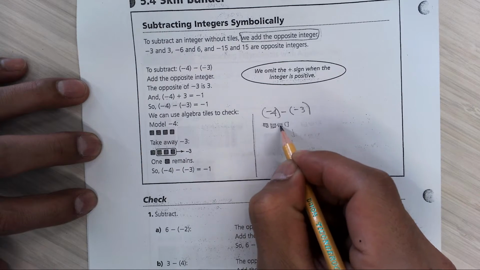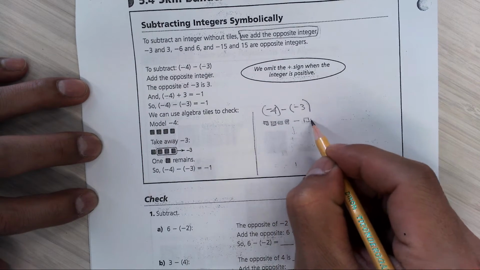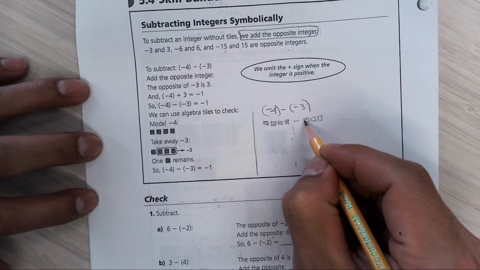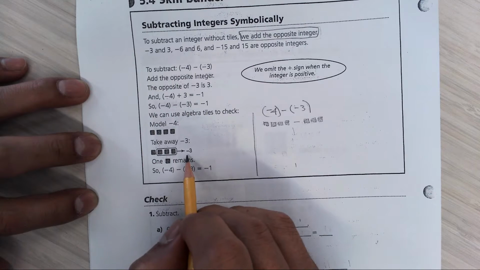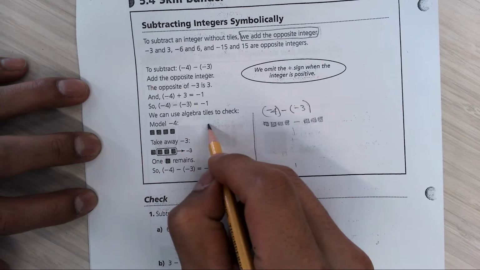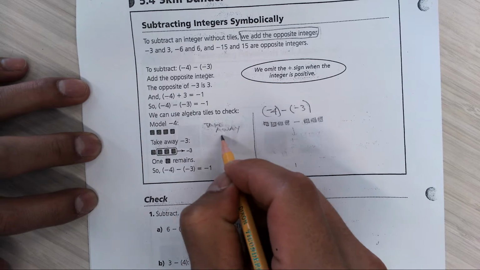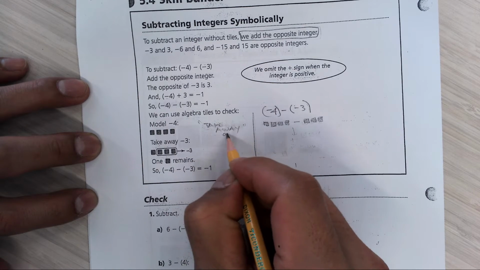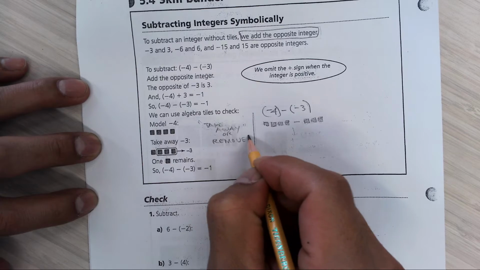Okay, and I'm going to minus 3 negatives, but in this case I'm not going to do what they did over here. This is called the take away or remove technique.